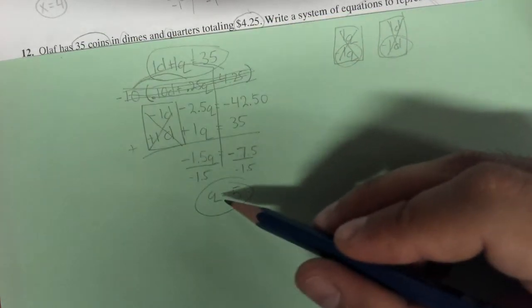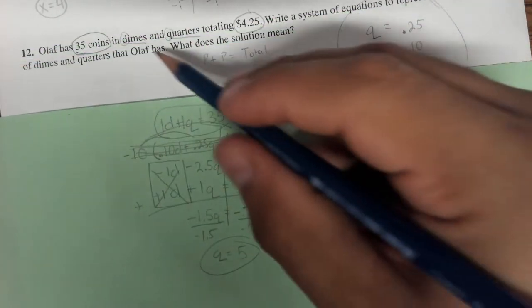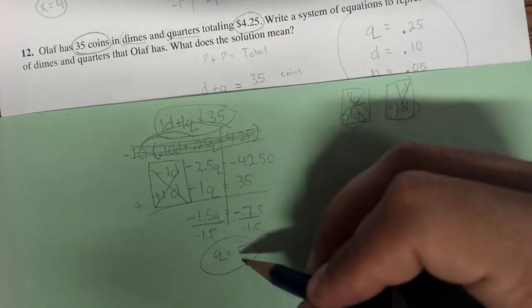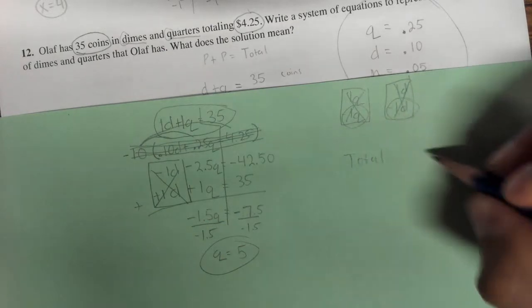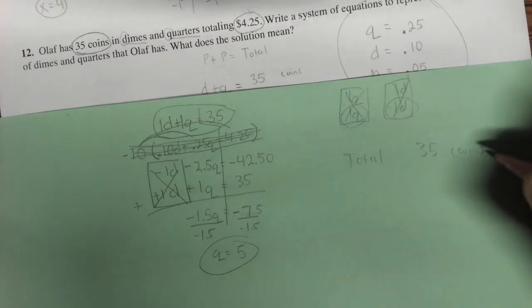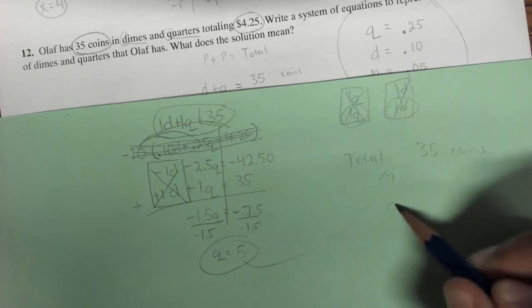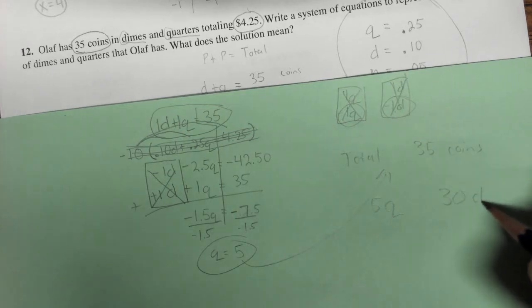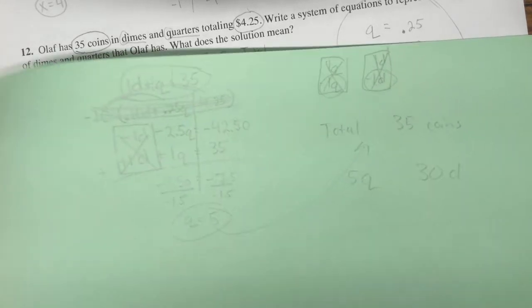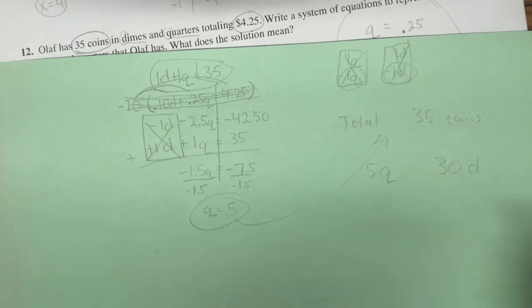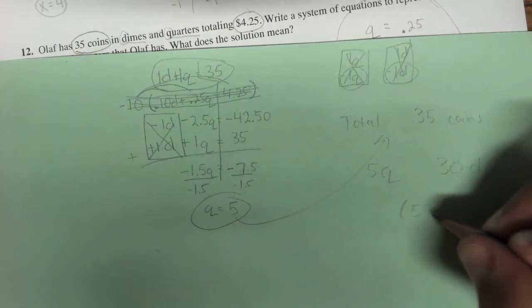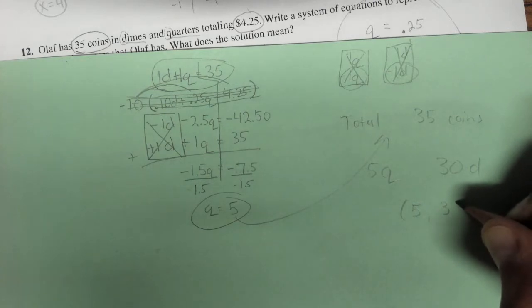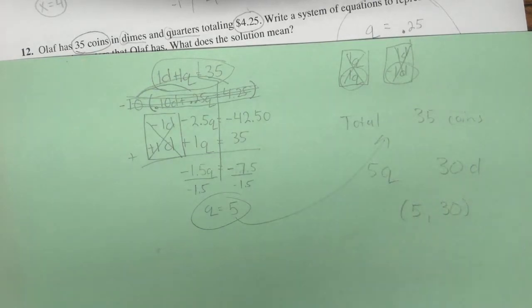So what that means is he has 5 quarters, and now I need to figure out how many dimes he has. Well, this part's actually pretty easy. You can just think about it. We knew that in total he had 35 coins. 5 of those coins are quarters. That means that out of the remaining ones, 30 of them have to be dimes. Depending on which variable you put in first, your solution, for example, might be something like 5, 30, or if we're going in alphabetical order, it would be 30, 5.